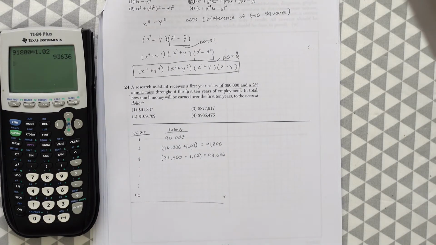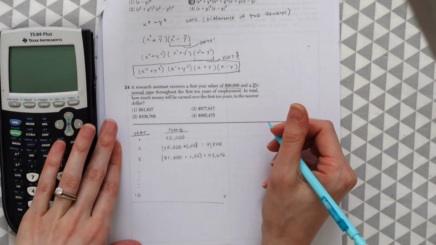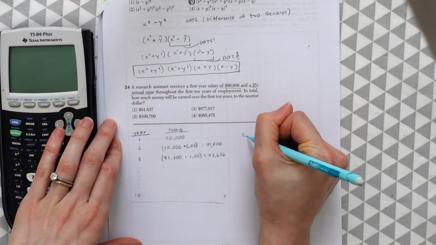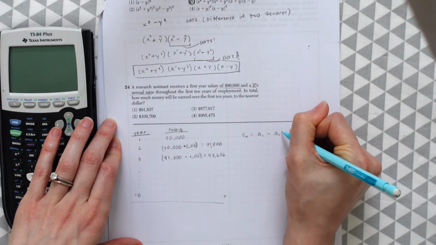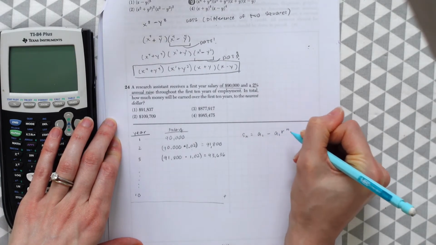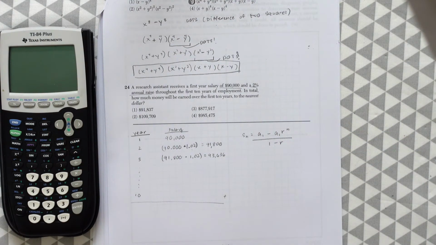Or there's a formula to kind of speed this up. It's a geometric series formula. S sub n equals a sub 1 minus a sub 1 r to the n, all over 1 minus r. So I'm just going to point out what each of these represent.